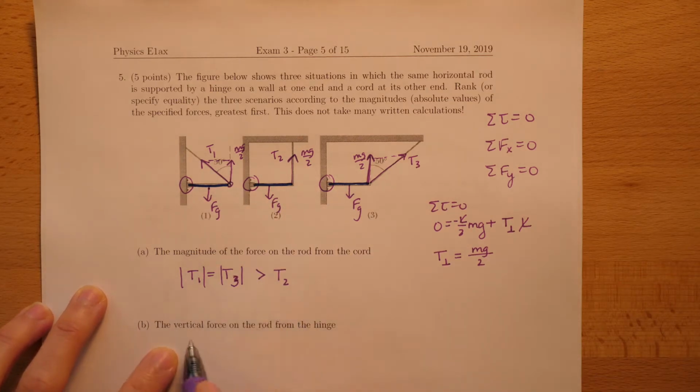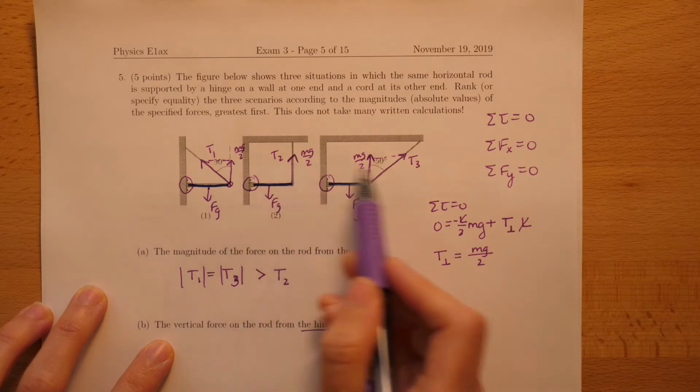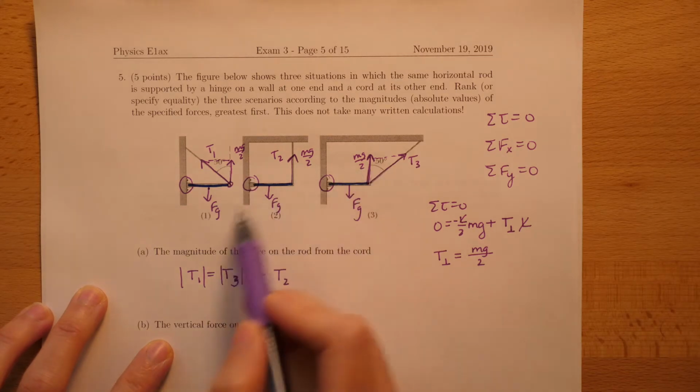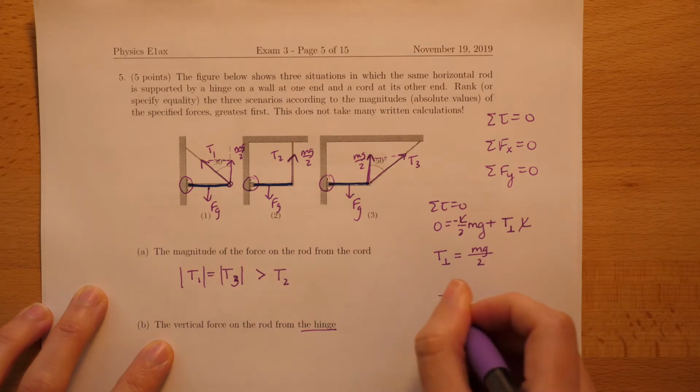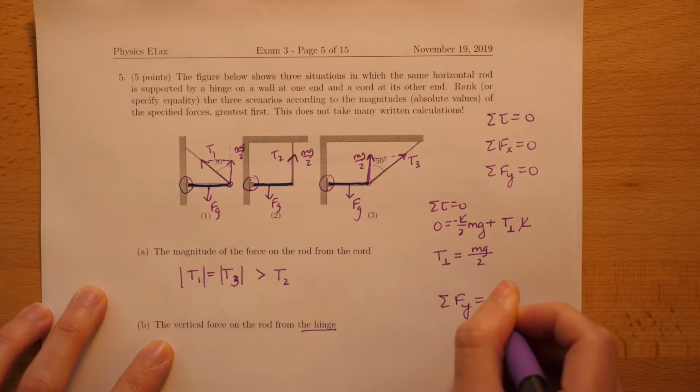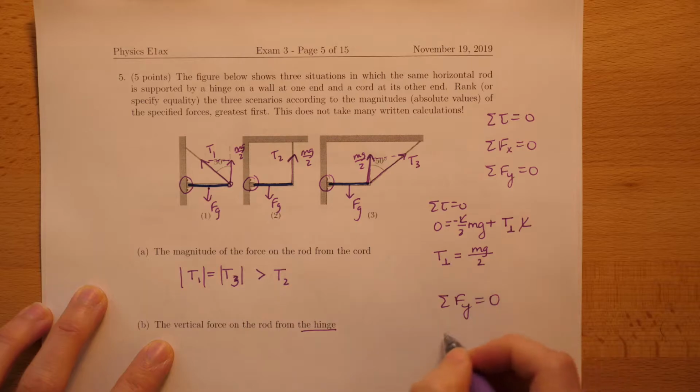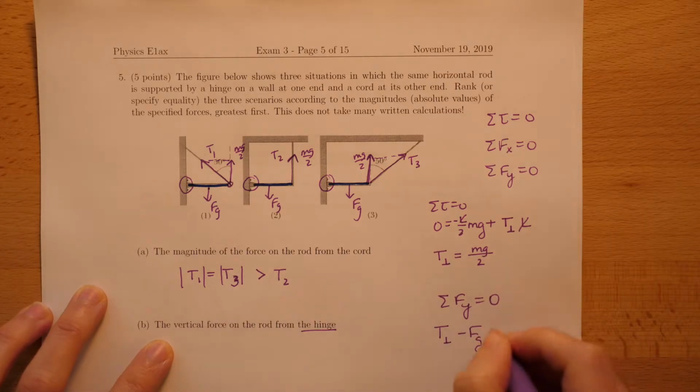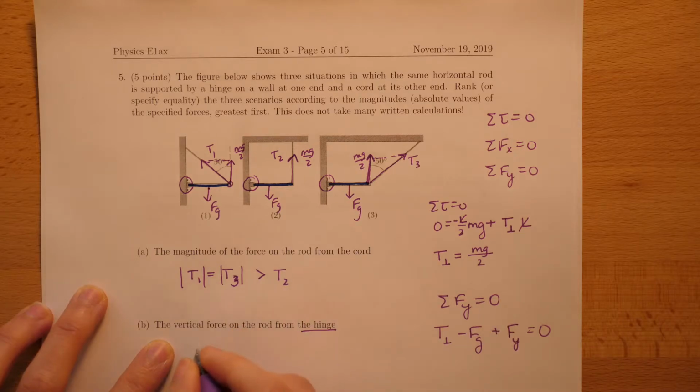Okay, so if that's true, now we want to rank the vertical force on the rod from the hinge. Okay, so we figured out that the vertical component of all three tensions is the same. And they all have the same FG. So if we sum the forces in the y direction, and they have to equal 0, and we have the same perpendicular tension in each case, and we're subtracting off the same gravitational force in each case, then the hinge force in the y direction also has to be the same for each case. So these are all equal.